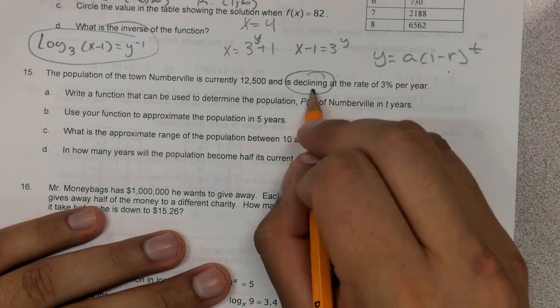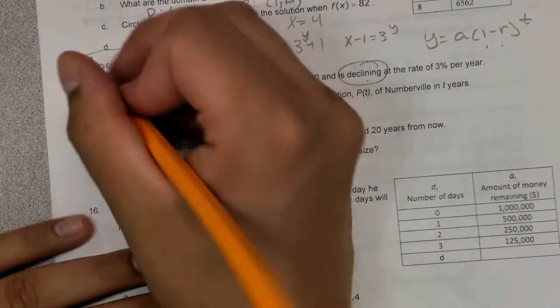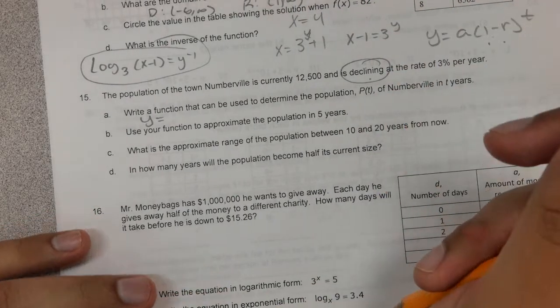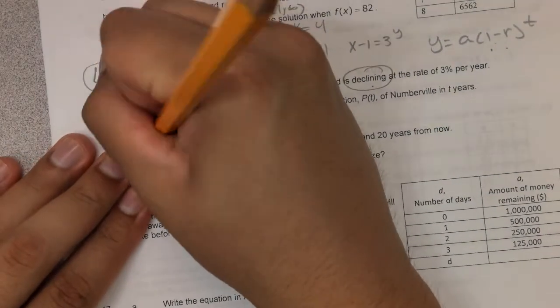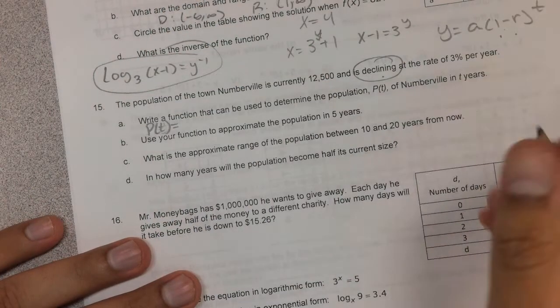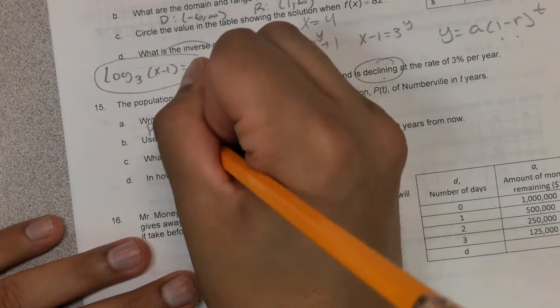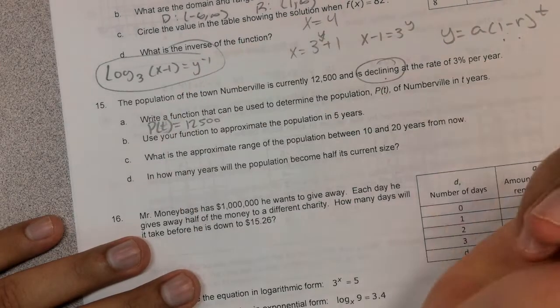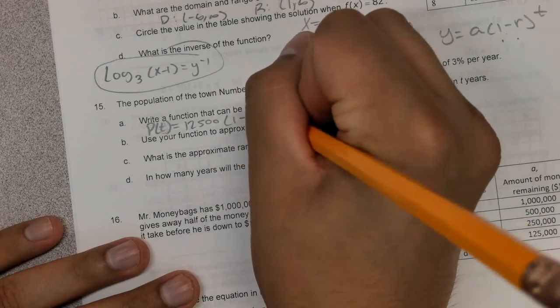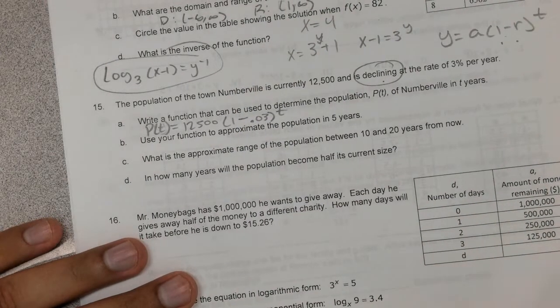But for this one, it's declining, so use minus. Let's set this up. Let's use P of t, just so I could be consistent. P of t, same as y, equals the initial, 1 minus the rate, which is 0.03, to the power of t.